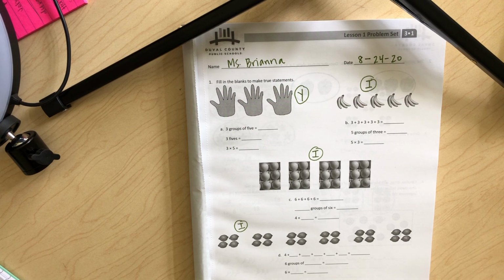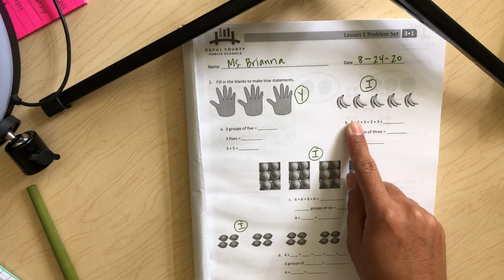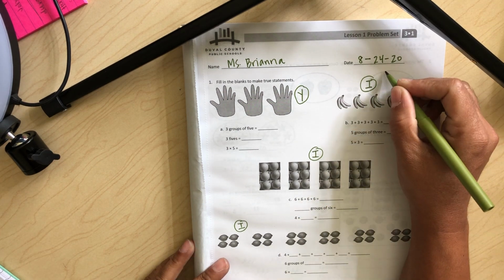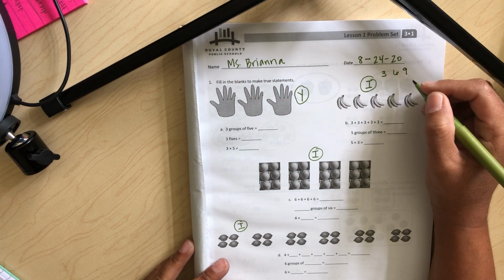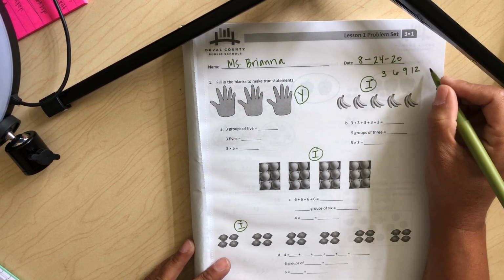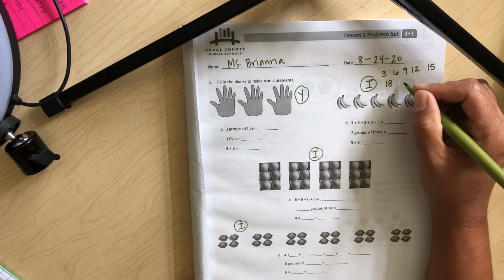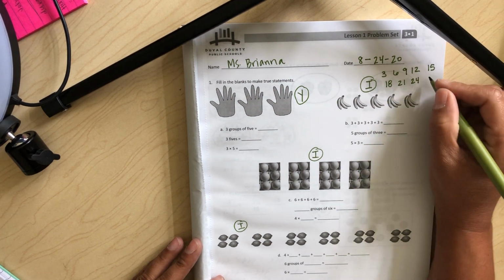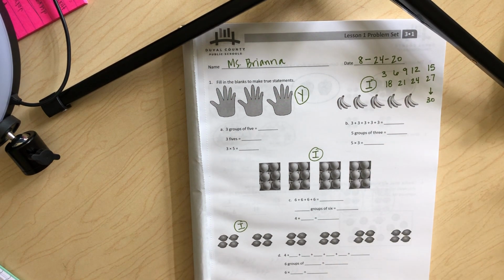Okay, so as we get started, the first thing I want to know is if you can count by 3s. So when you skip count, I want you to see if you can skip count by 3s. Ready? So we start with 3, so 3 plus 3 is 6, 6 plus 3 is 9, 9 plus 3 is 12, 12 plus 3 is 15, 15 plus 3 is 18, 18 plus 3 is 21, 21 plus 3 is 24, 24 plus 3 is 27, and then we're going to end right here with 30.